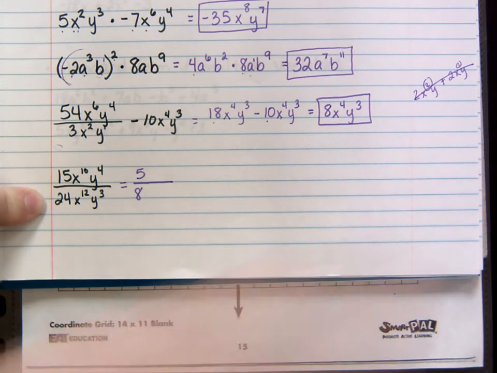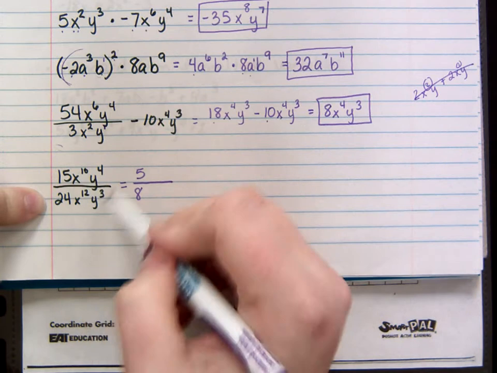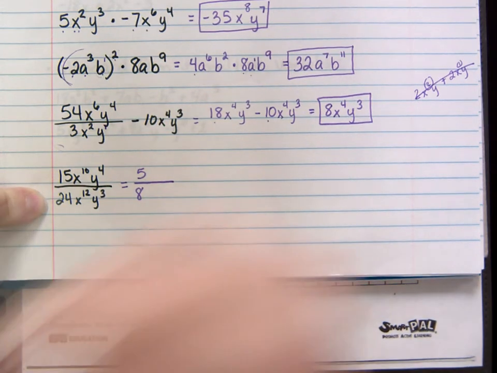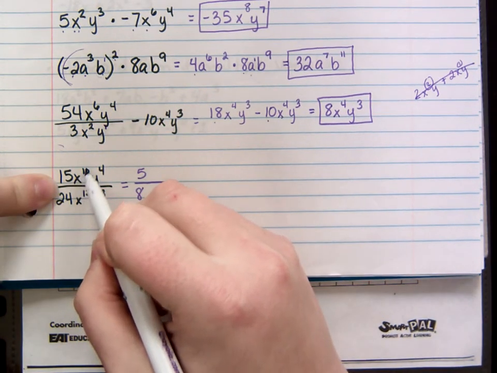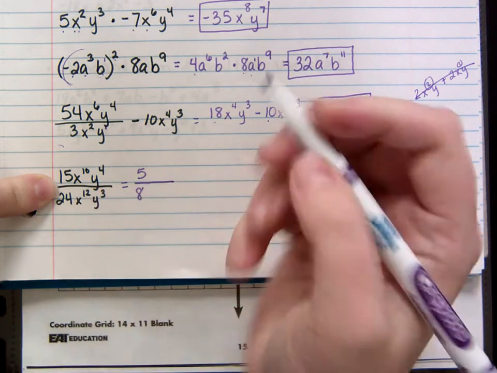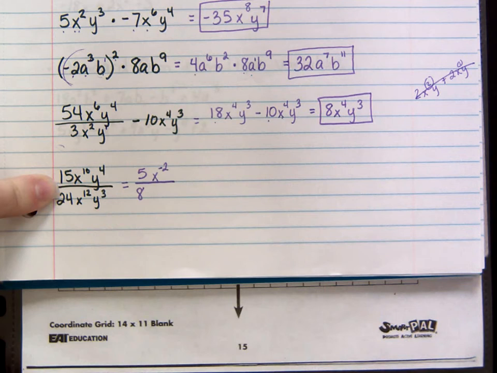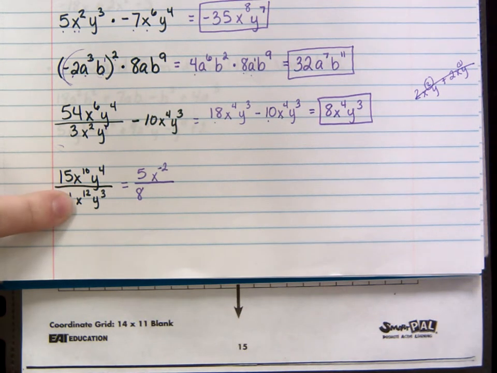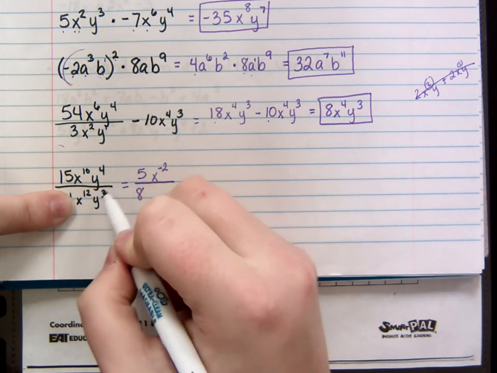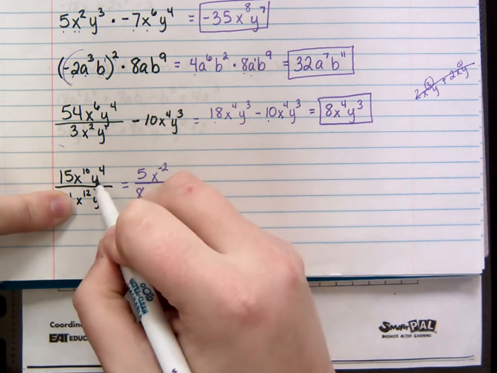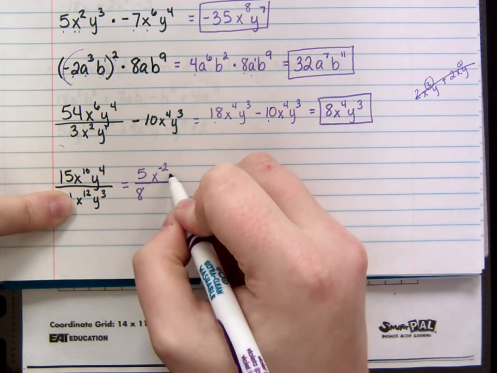Now you'll notice I extended the fraction bar to leave room for my x's and y's. So the x's, I have x to the 10th over x to the 12th. Well, when I do that, I'm going to get x to the negative 2, because you subtract the exponents. Now we're not going to be able to keep that because you don't want negative exponents in your answer. It's not simplified unless you get rid of that. Now let's do the y's first before we get to that part. So y to the 4th divided by y cubed just gives me y.